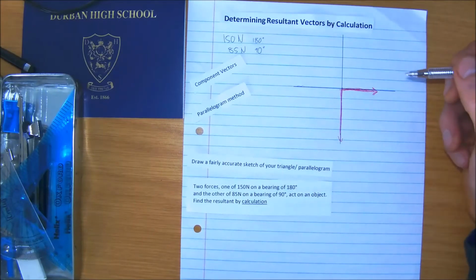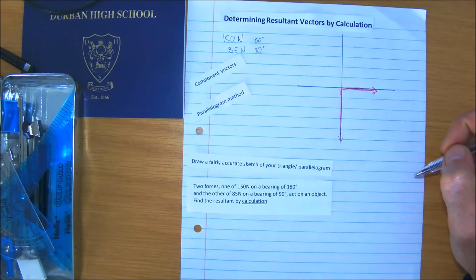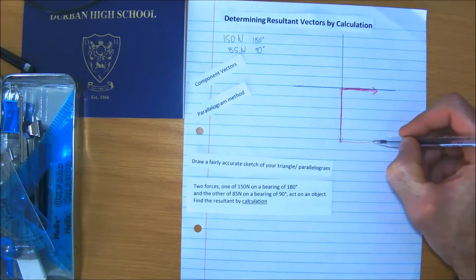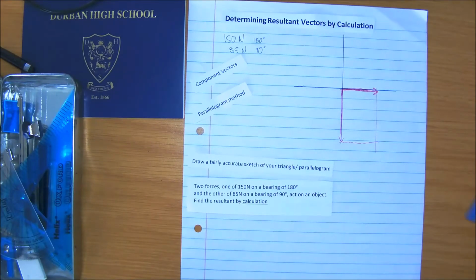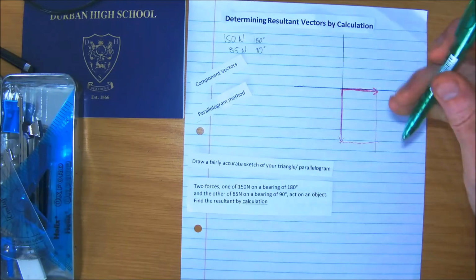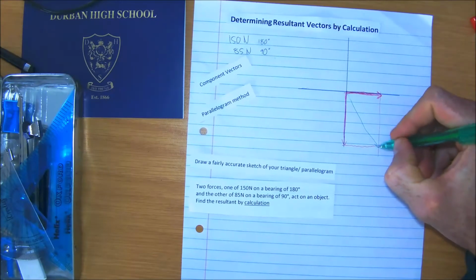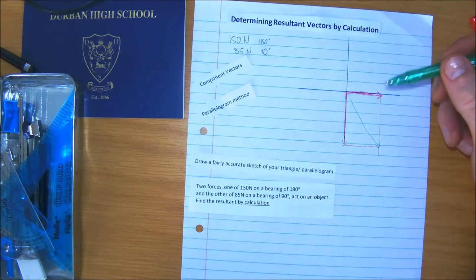So we've got our two component vectors there, so we know that our resultant vector is going to be somewhere in this direction. Now we need to draw some parallel lines. Again, we don't have to be too strict, and then our resultant vector, it doesn't even have to be a straight line, but use a ruler. Okay, so our resultant vector is going to look something like that.